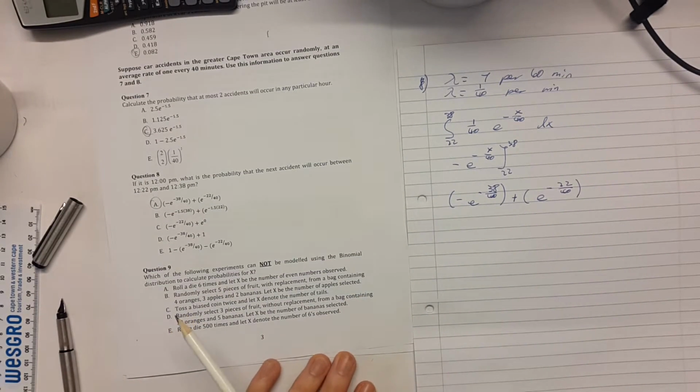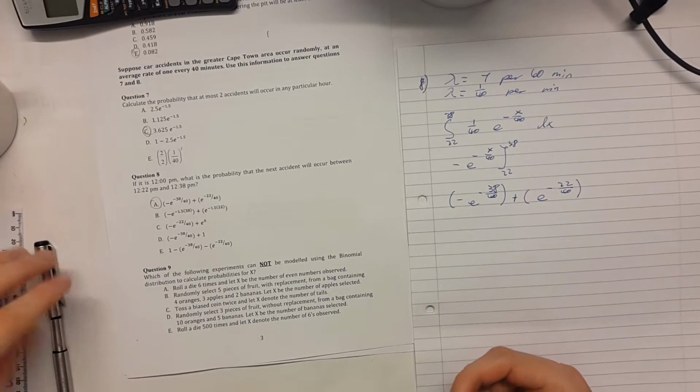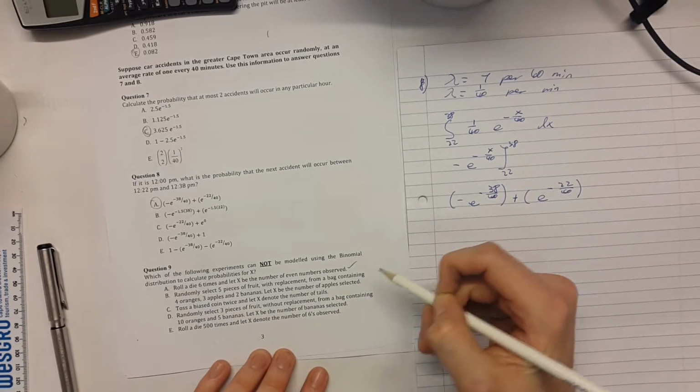Which of the following experiments cannot be modeled using the binomial distribution for x? A: roll a die 6 times and let x be the number of even numbers observed. If you've been doing all your tuts and all the long workshops, you'll see that we have done this a couple of times, and you can definitely model that as a binomial.